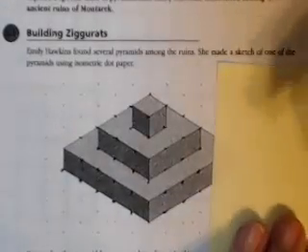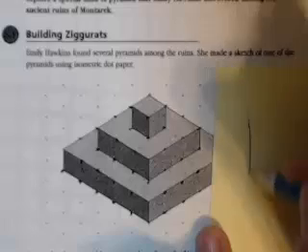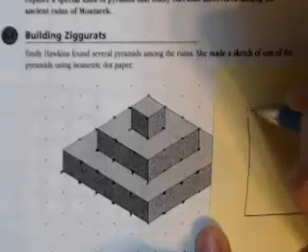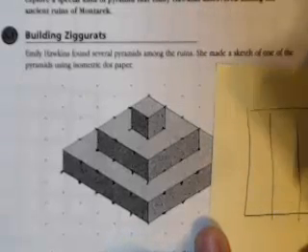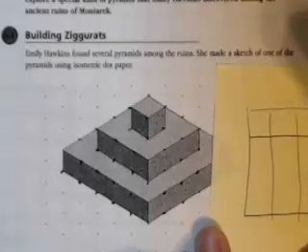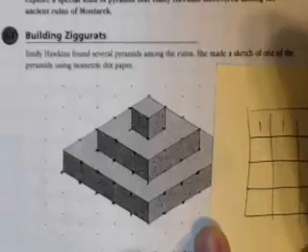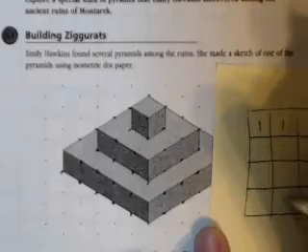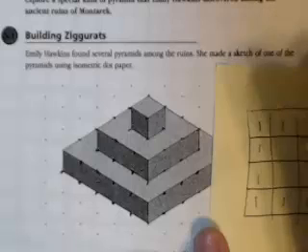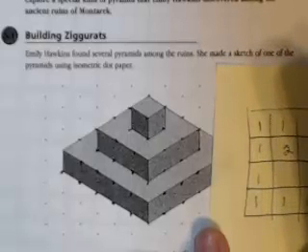So the base plan would be, again, with a 4 by 4, where I would have ones all around and then twos.